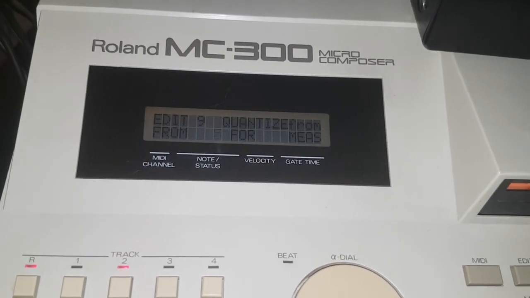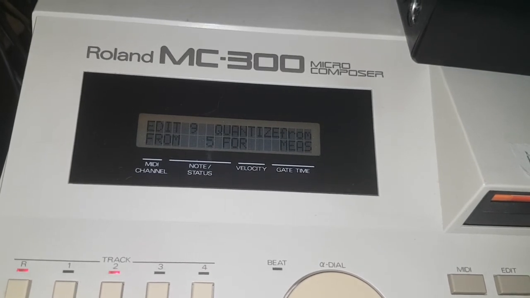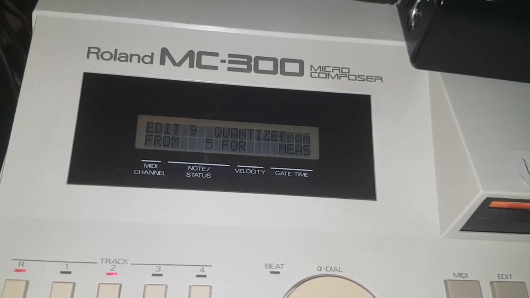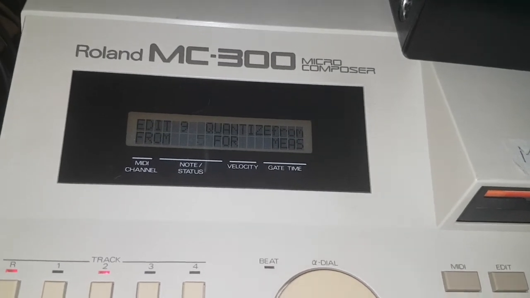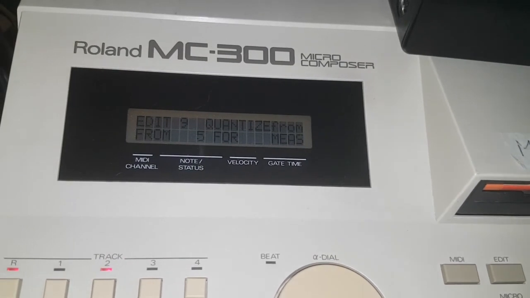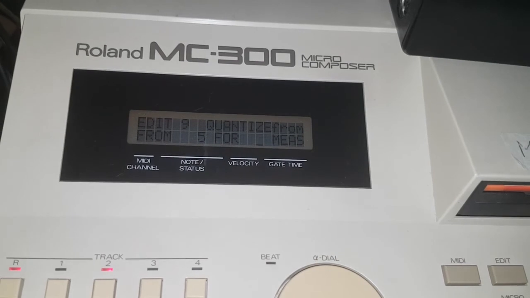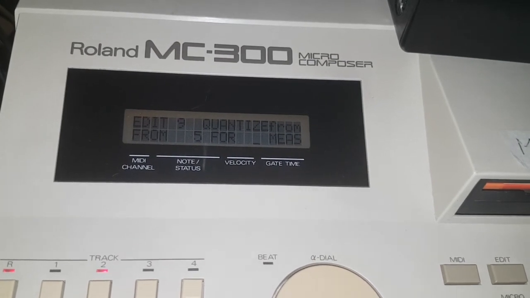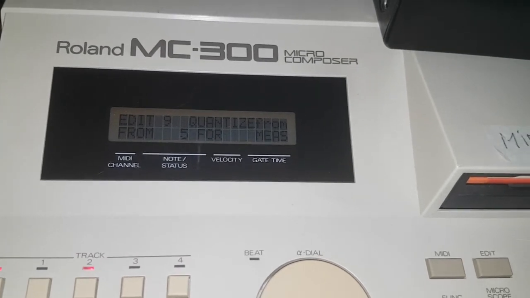This takes us to the next menu, where we need to set from which measure or bar the quantizing needs to start, and it is already set to bar number 5, so we simply press the Enter button. Now we need to punch in for how many bars we want to quantize, and since this is an 8-bar melody, we enter 8 as an input and press Enter once more.